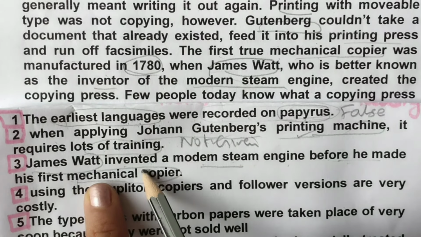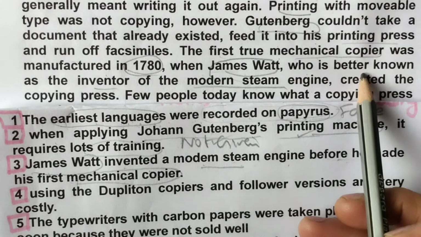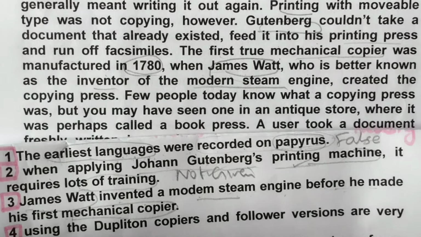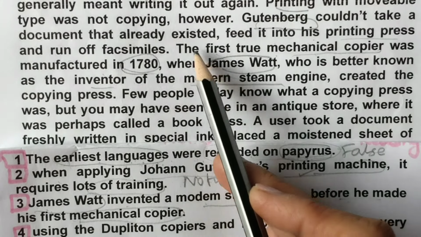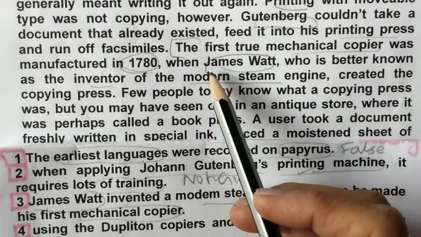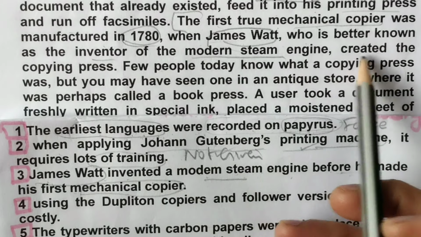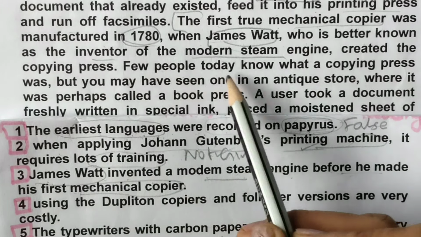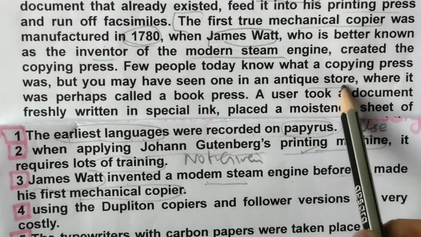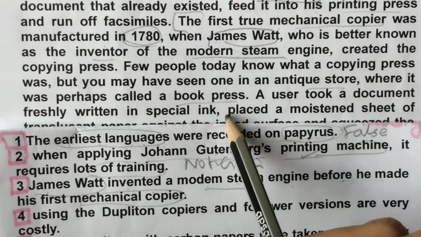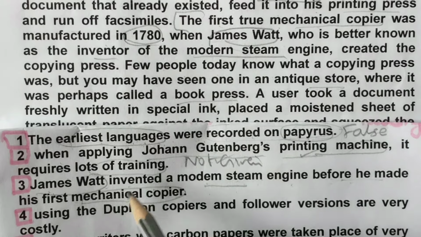So we are doing the third number question. Got it? Third number question. We can read it from here for the third number location. When James Watt, who is better known as the inventor of the modern steam engine, created the copying press, few people today know what a copying press was, but you may have seen one in an antique store, where it was perhaps a book press. James invented a modern steam engine before the mechanical copier.